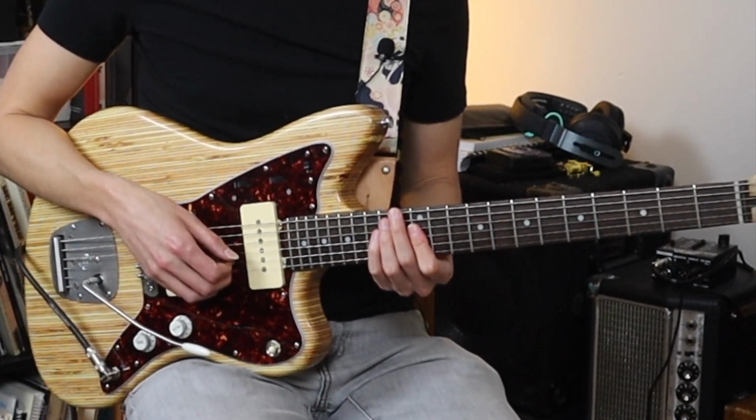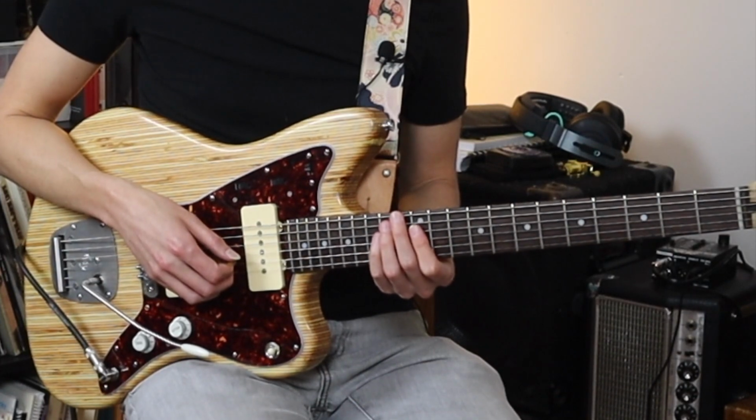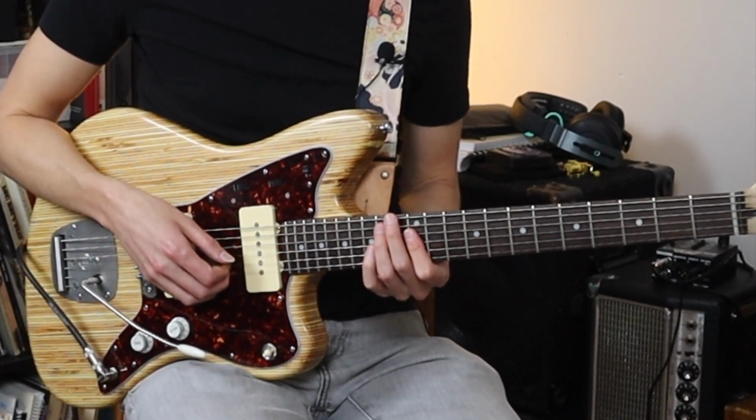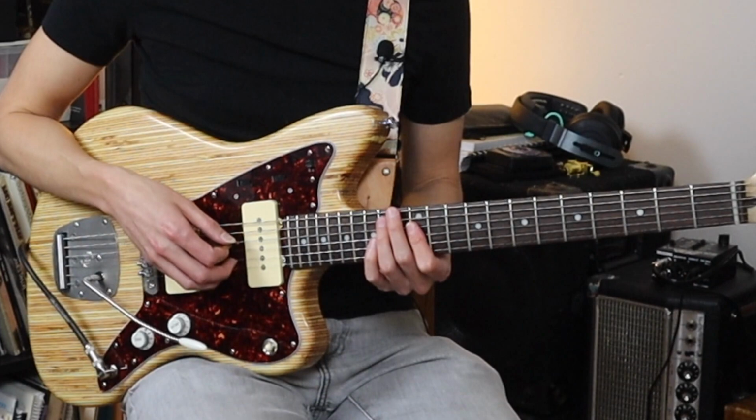Triad Inversions exercise 5.2, strings 3, 4, and 5. 1, 2, 3, 4.